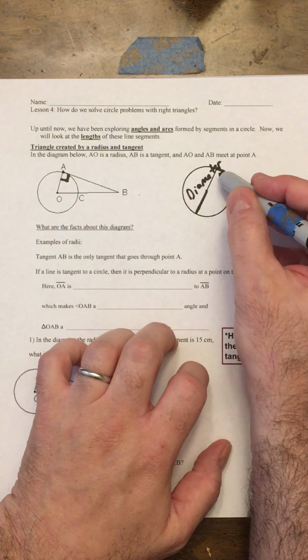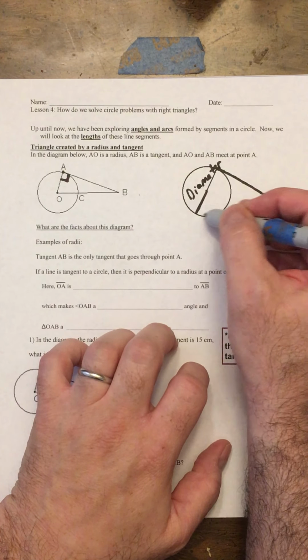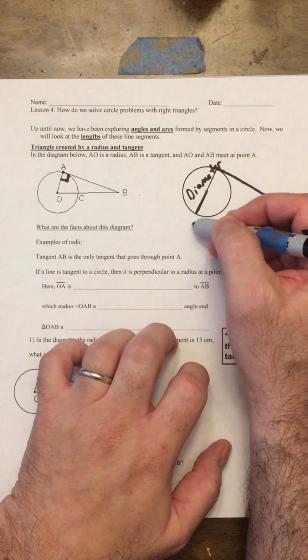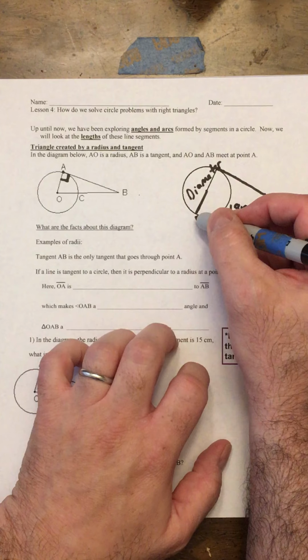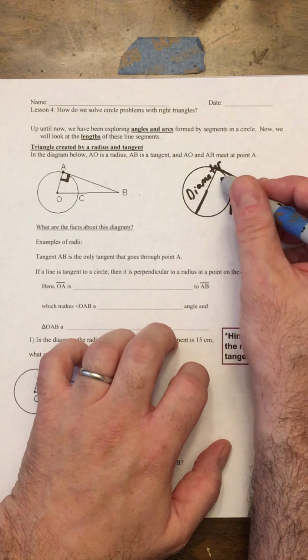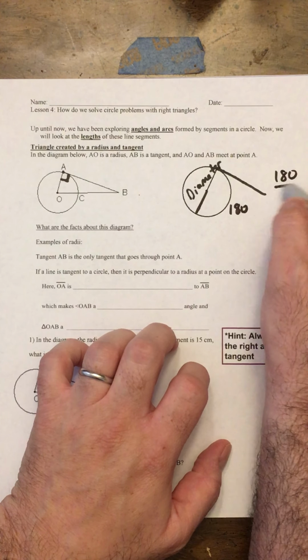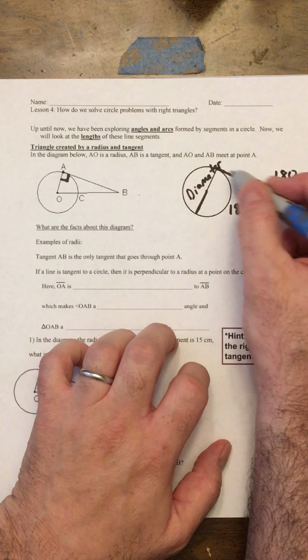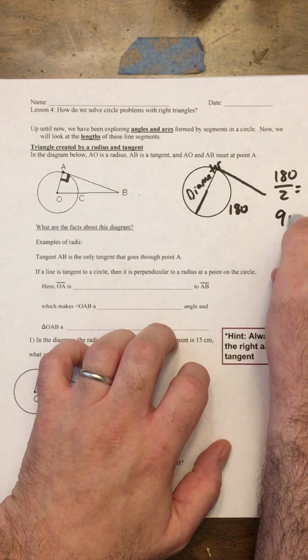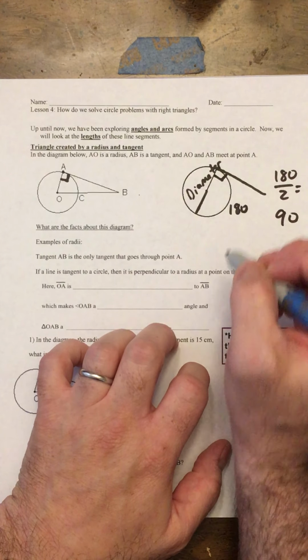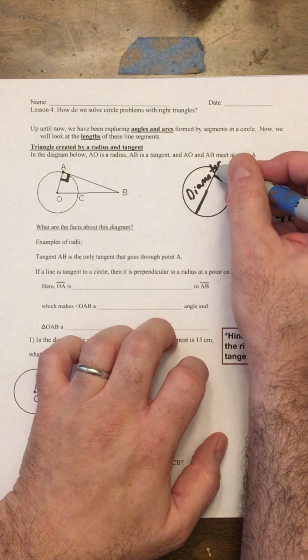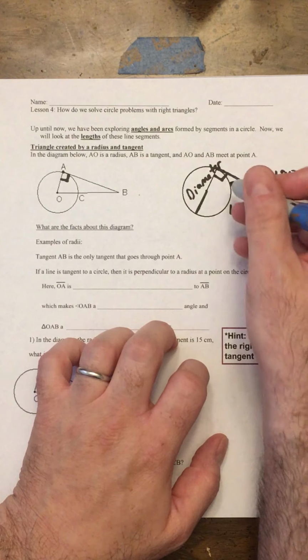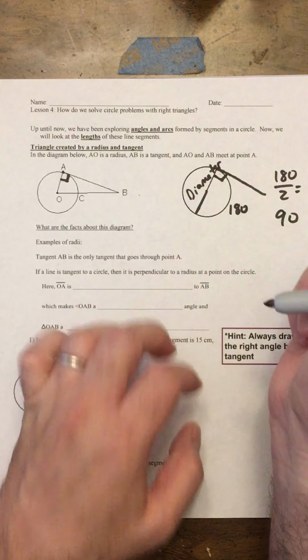Oh, let's think about this. This arc right here is half a circle because the diameter cuts a circle in half. That's a 180-degree arc. And what we know is that the angle is 1/2 the intercepted arc. So that makes this angle 90 degrees, where the tangent and the diameter or radius touch the circle. By the circle is where the right angle will be, okay?